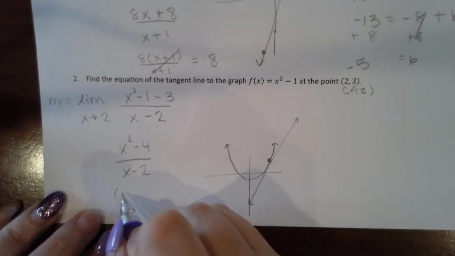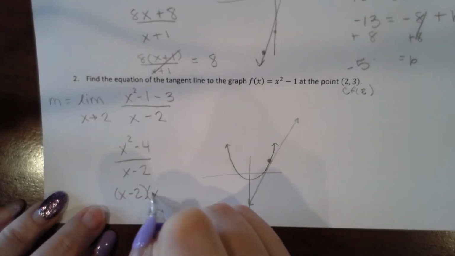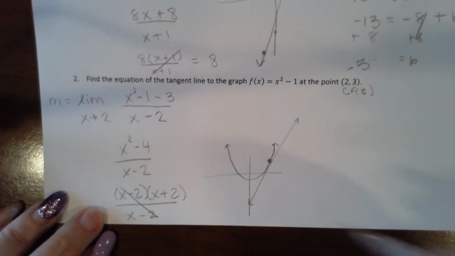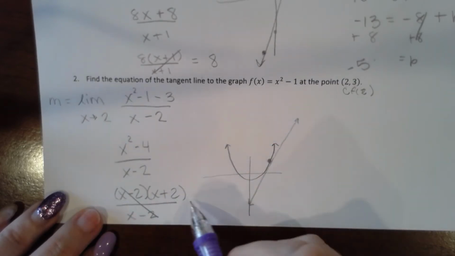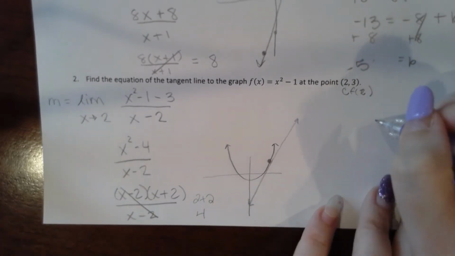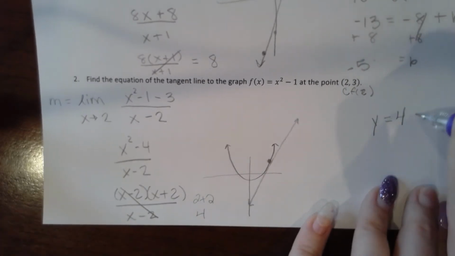Factor. The x minus 2's cancel. Now we could plug our 2 in. 2 plus 2 gives us a slope of 4. So we know our slope is going to be 4.